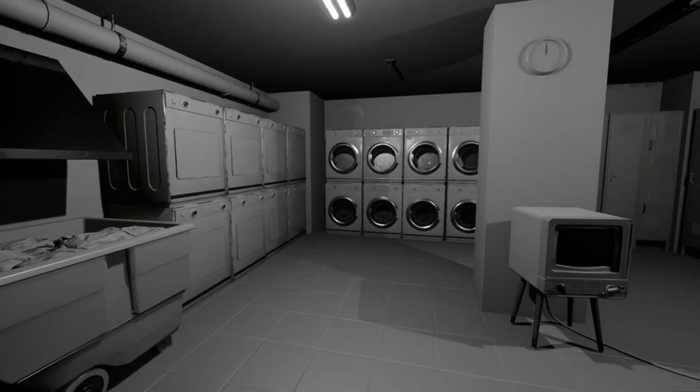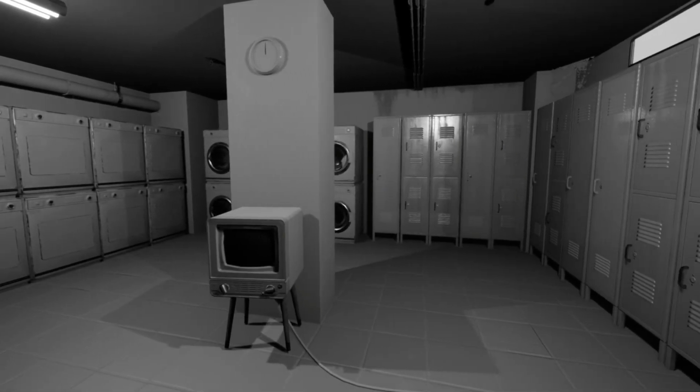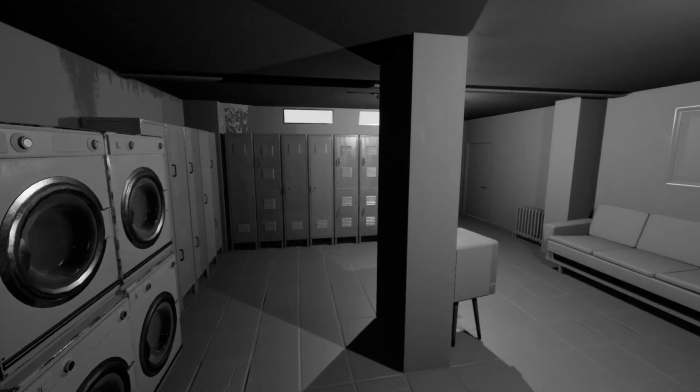Since the last video, I've created the laundry room. One of your jobs at the hotel will be to collect used sheets and fabrics and take them down to the laundry room in the basement to be cleaned.